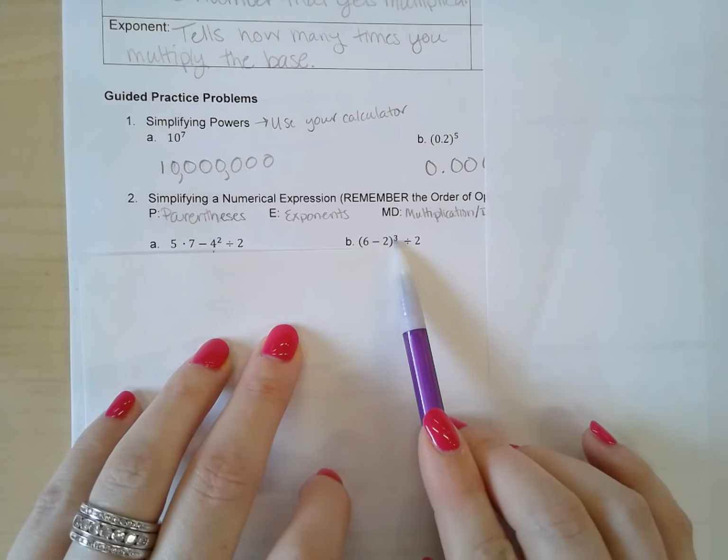And then I do the exponent, 4 to the 3rd. 4 to the 3rd is 64. Now I just have one step left. 64 divided by 2 should give me my final answer of 32.